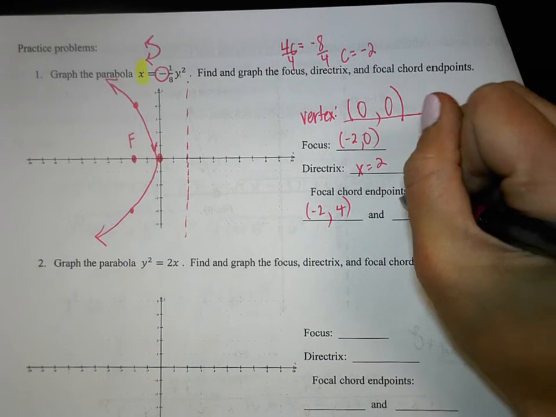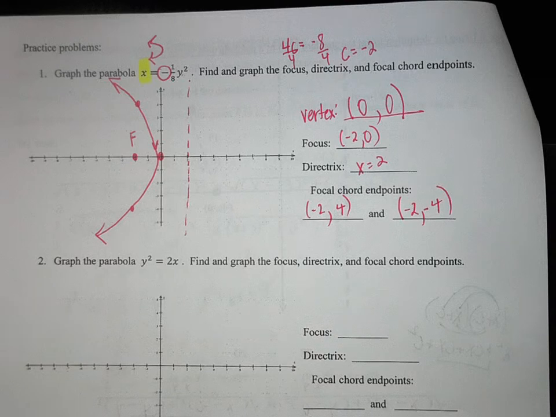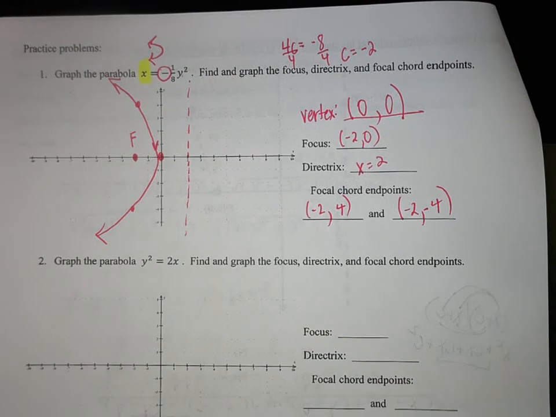Perfect. -2, 4, and -2, -4. Do we have any questions about where stuff came from on that problem? Okay. Are you guys ready for the next one? All right.